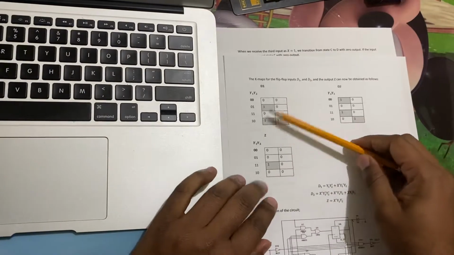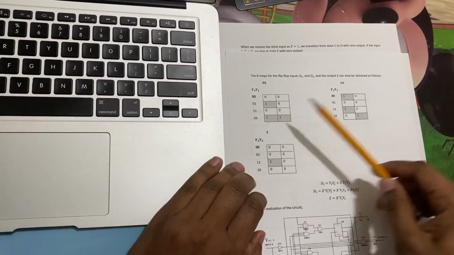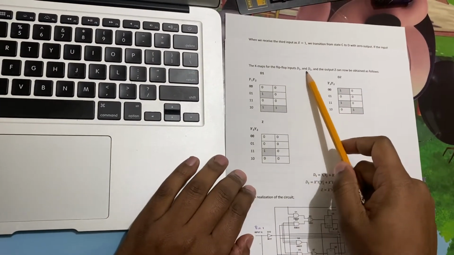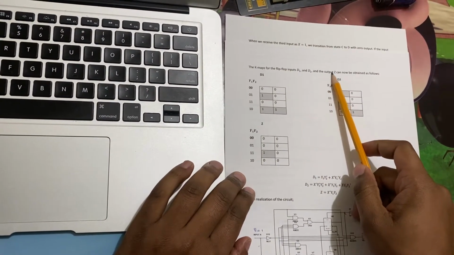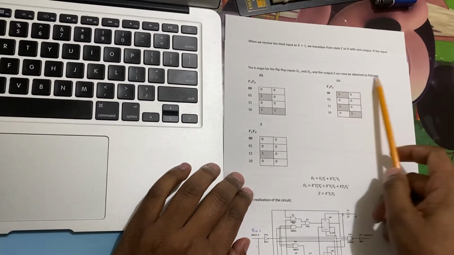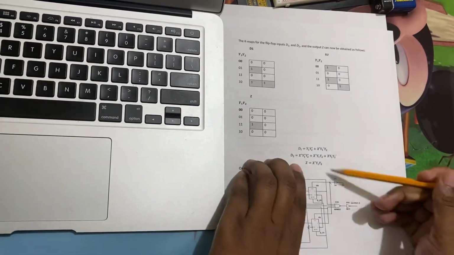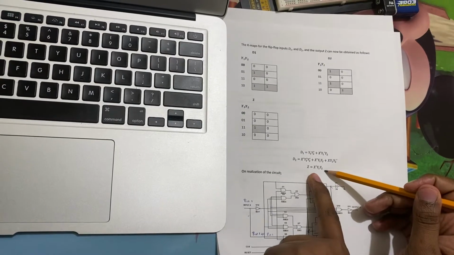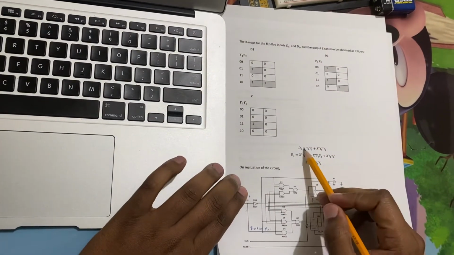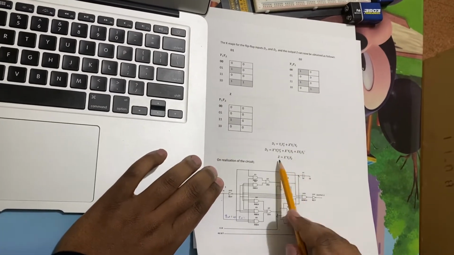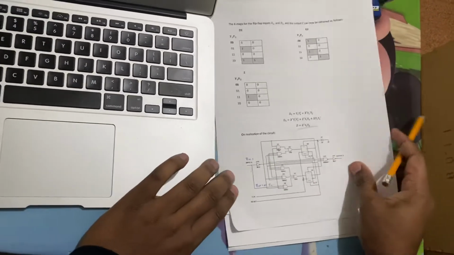As we go here, I went to my K-map. As you can see how I did my K-map, our input, I go 1, 1. For us to deliver the equation, the K-map for the flip-flop D1 and D2 for output can now be obtained as follows. This is how I obtain my D1, D2, and our output Z to deliver my equation for us to draw the schematic. As you can see, D1, Y1 here, what we got here, plus Y. That's how I delivered my equation.